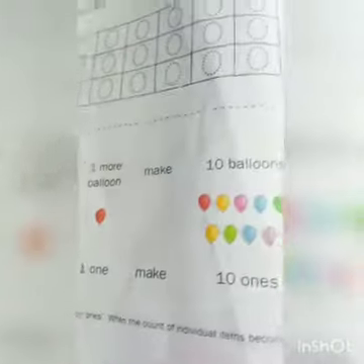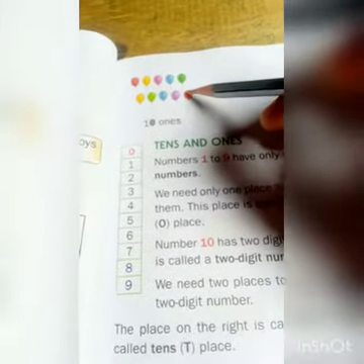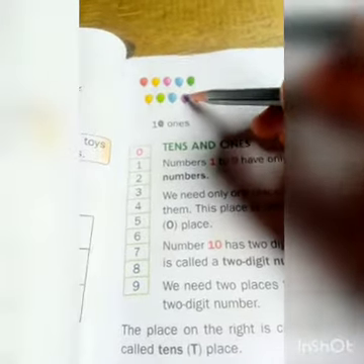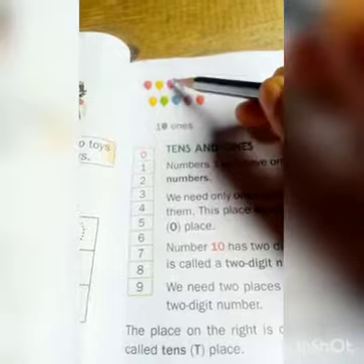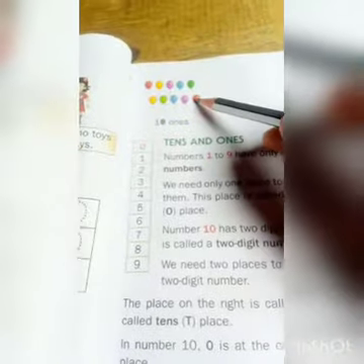And the next is like before. 10 ones make how many? See again, how many balloons are there? Count it. 1, 2, 3, 4, 5, 6, 7, 8, 9, 10. This is 10 balloons.